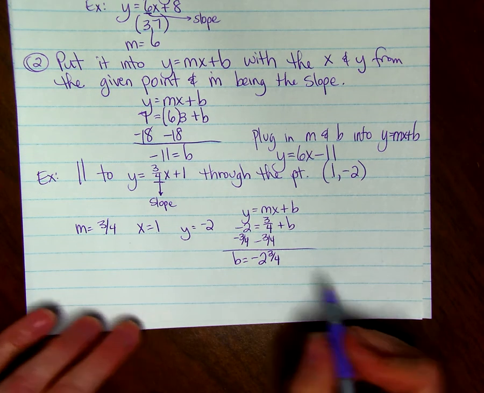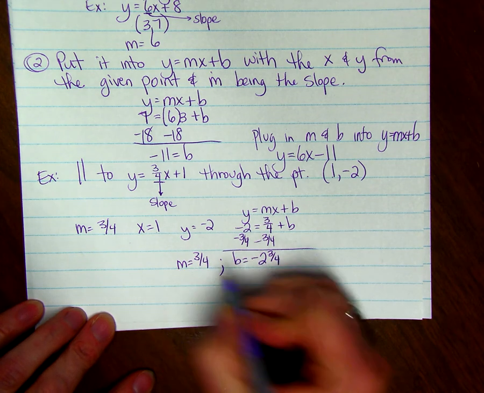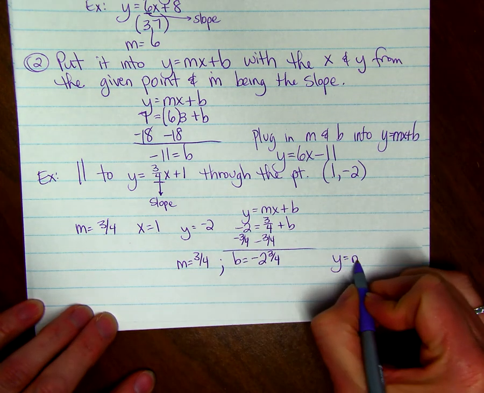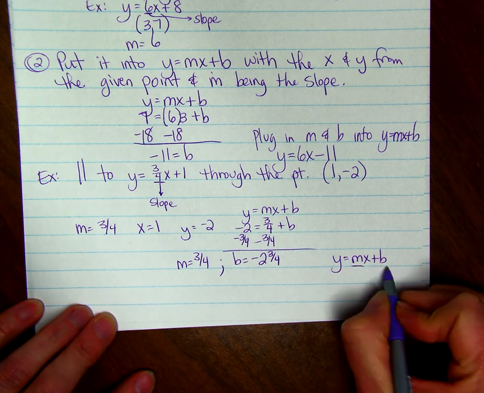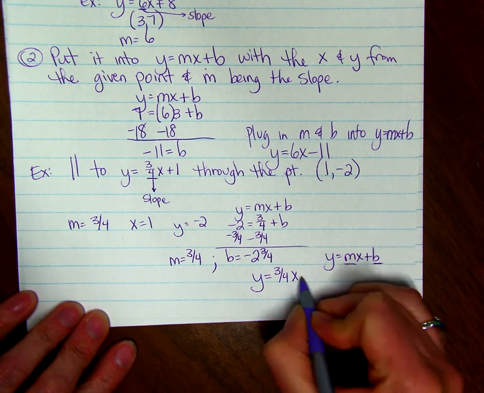So then we come back, our m was 3/4. Then we use our y equals mx plus b, only plugging in the m and the b. So y equals 3/4 x minus 2 3/4.